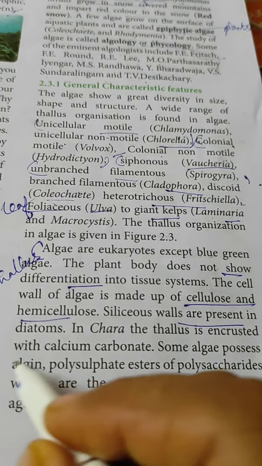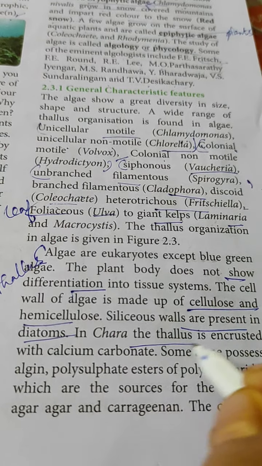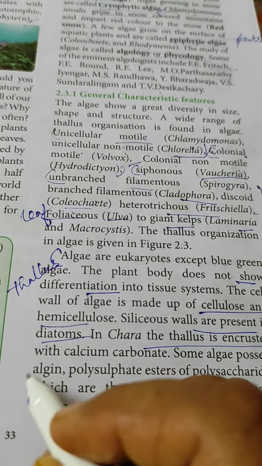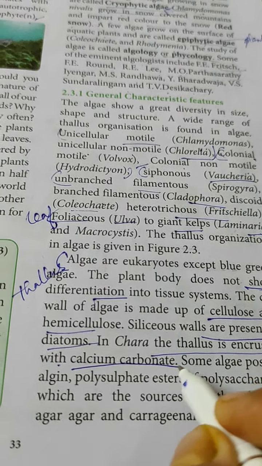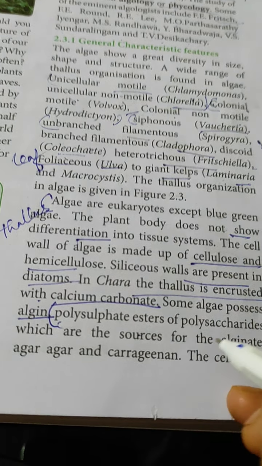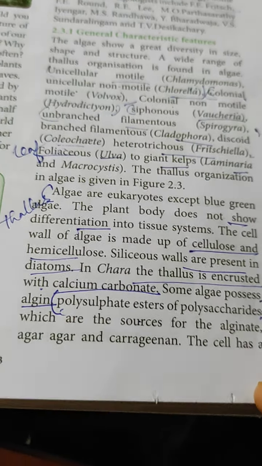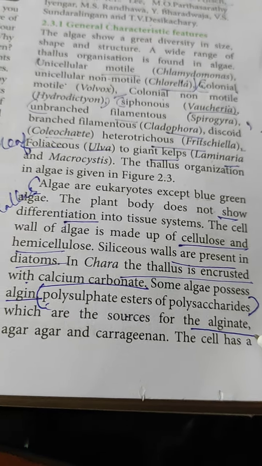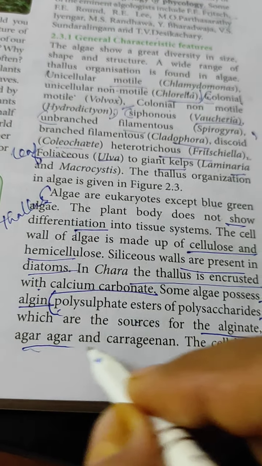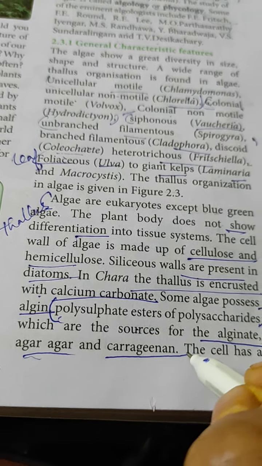Siliceous walls are present in diatoms. In Chara, the thallus is encrusted or covered by calcium carbonate. Some algae possess algin, underline, they are very, very important. What do you mean by algin? Some algae have the cell wall made up of algin, which is nothing but the polysulfate esters of polysaccharide, which are the source of alginate, agar-agar, and carrageenan.